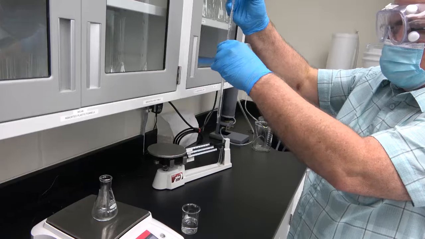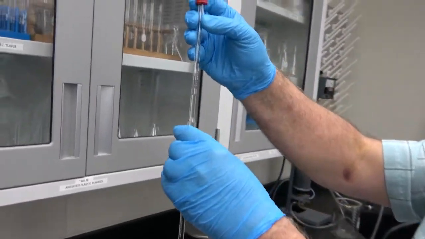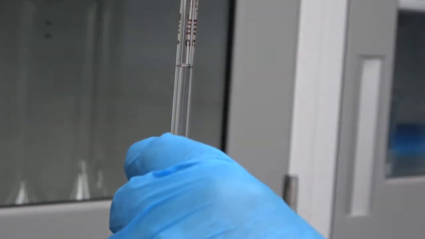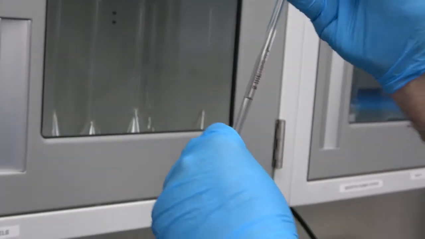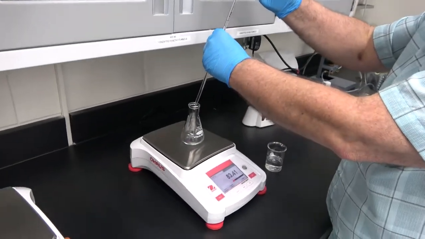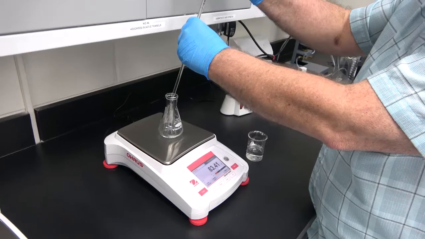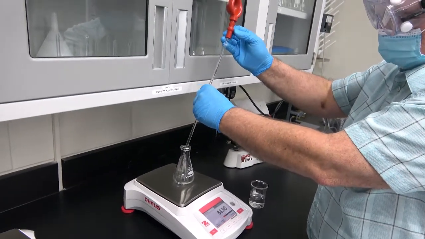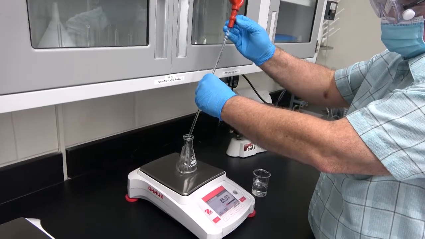And now the meniscus is exactly on the mark, which means that here we have exactly 5 milliliters of sample. And now, pressing the E notch, we pour the sample into the Erlenmeyer.